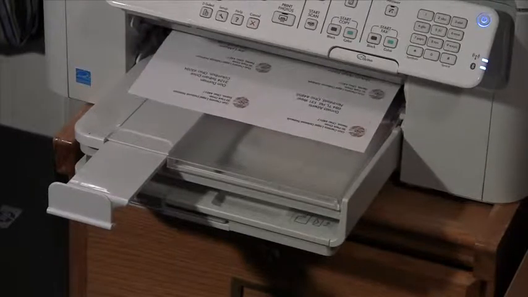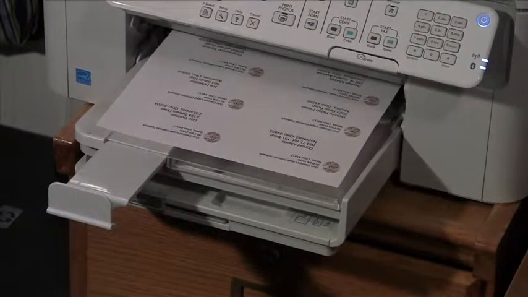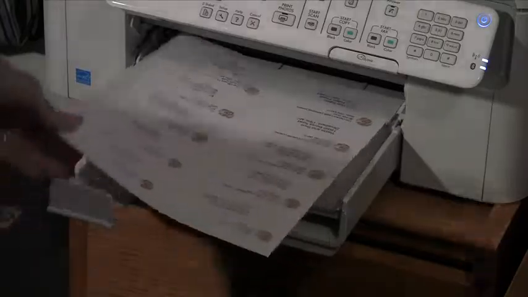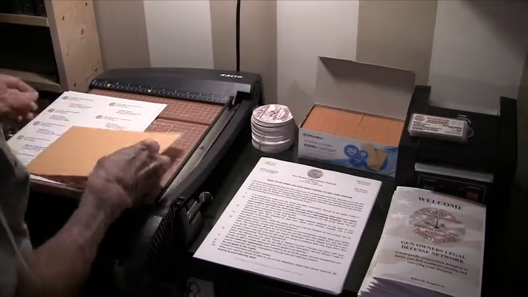We print out the labels. And we're ready to put everything together.